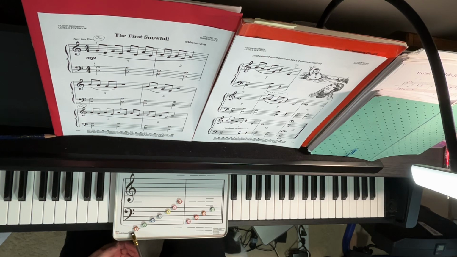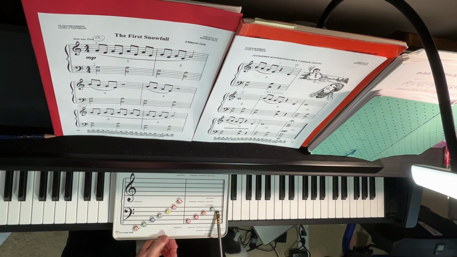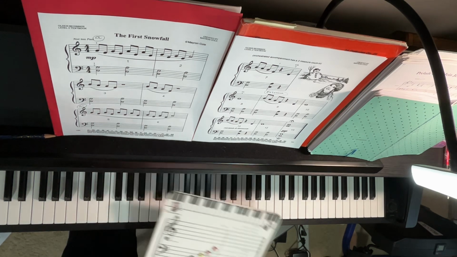So the ledger line below the bass staff is E, the first line is G, the second line is B, the middle line is D, the line that the bass clef sign identifies is F, the top line is A, and the ledger line here is C. From the bottom to the top, the space notes are A, C, E, G. A, C, E, G. So there's that.